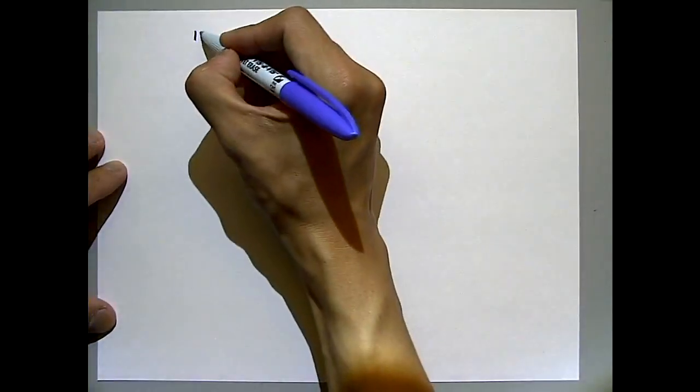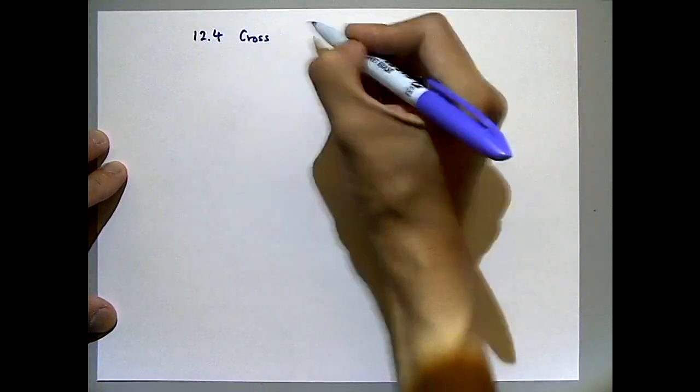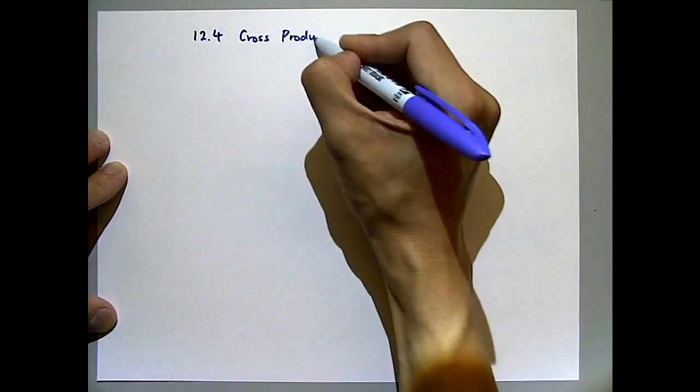Okay, last but not least, this is 12.4. The other kind of product, the cross product.